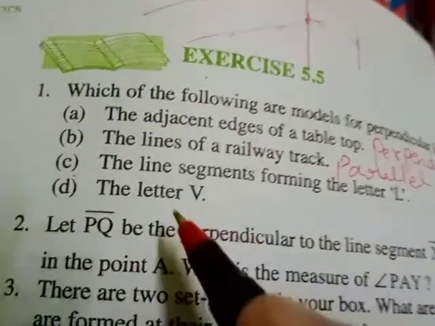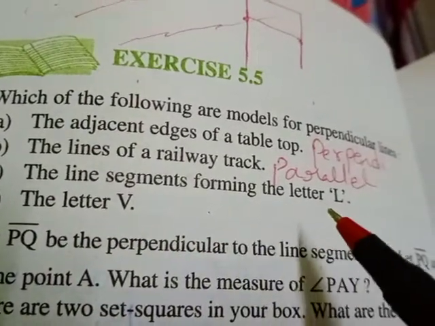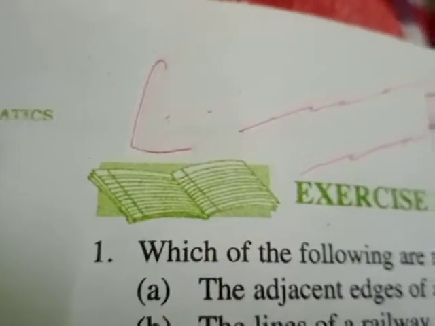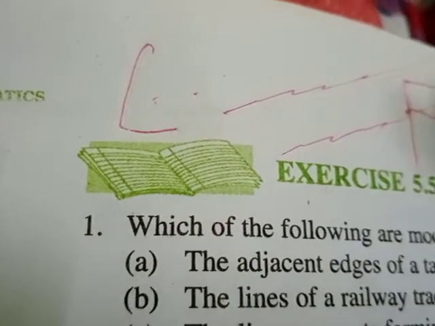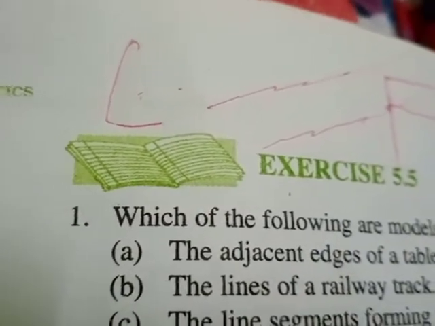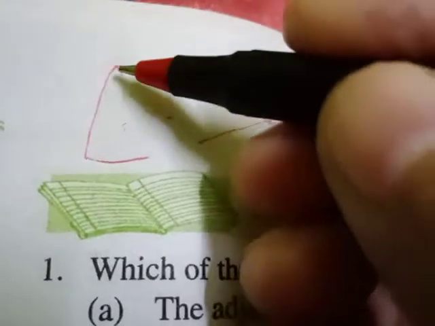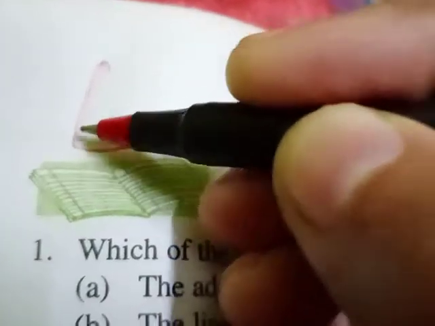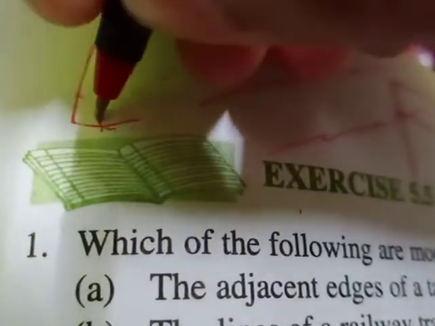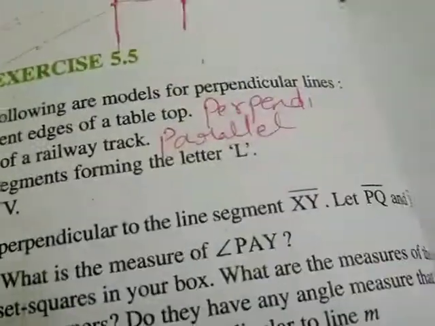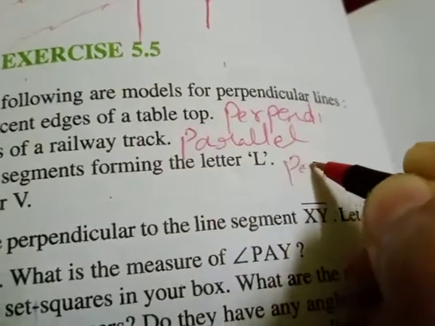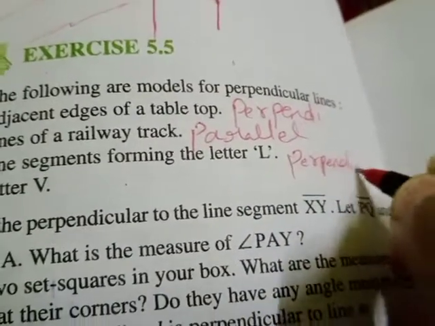Then a line segment forming the letter L. Now if we see the letter L, can we say it is an example of perpendicular lines? Yes, we can say, because they both are forming a right angle here. You can see properly, this particular point is the part of the right angle. So yes, the line segment forming the letter L also is an example of perpendicular lines.